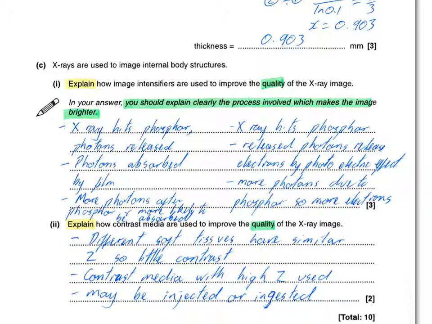In terms of the image intensifying tube, we've got X-rays hitting the phosphor. That's releasing visible light photons, and those released photons go on to release electrons at the photocathode by the photoelectric effect. We've got more visible light photons due to the phosphor than we had X-ray photons.